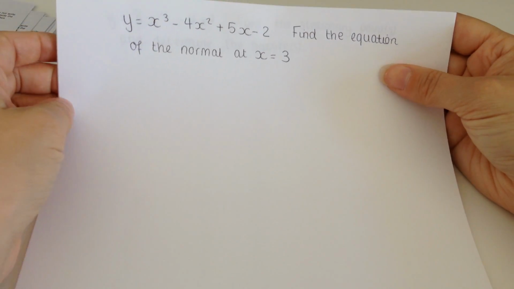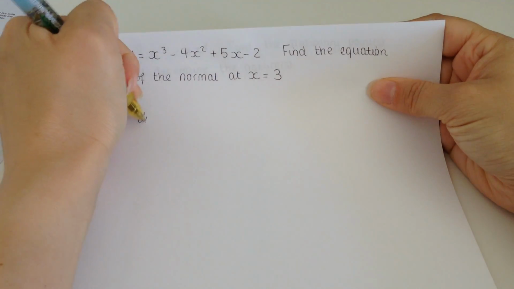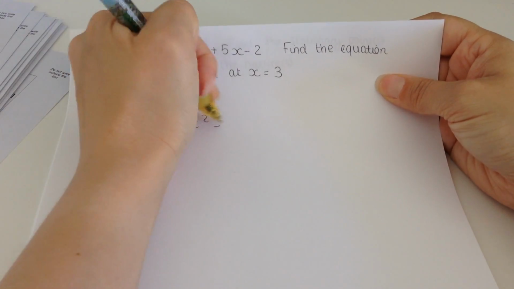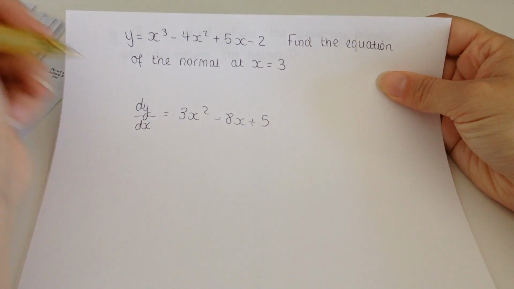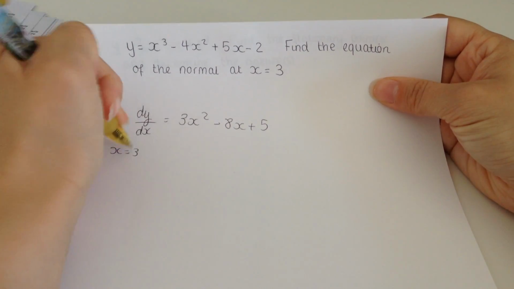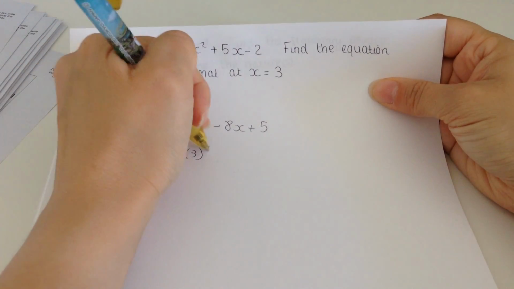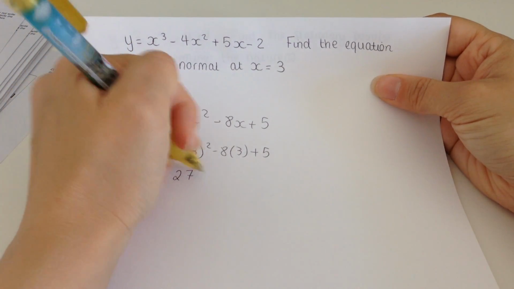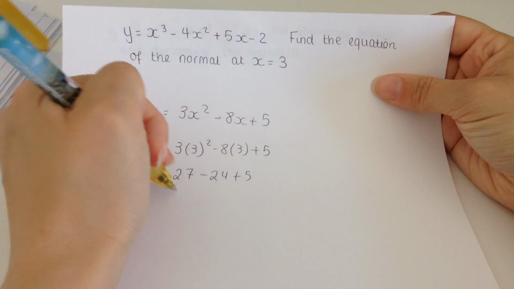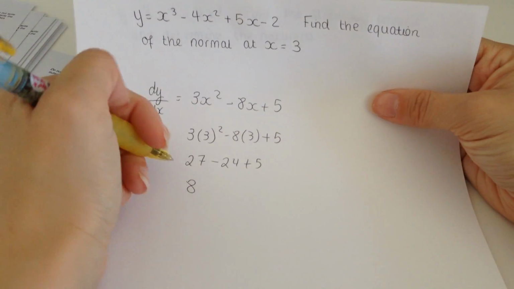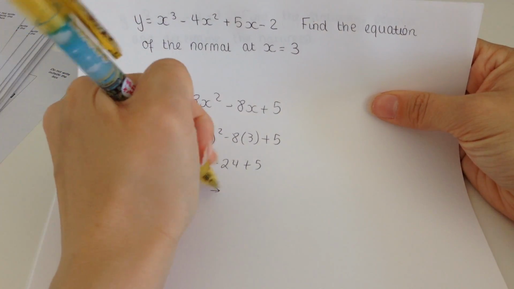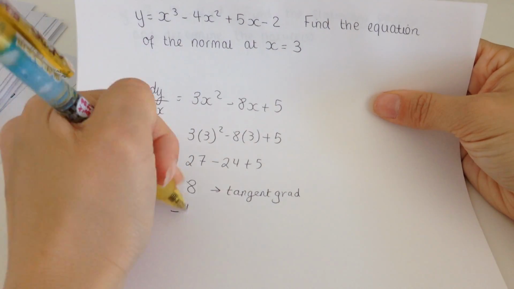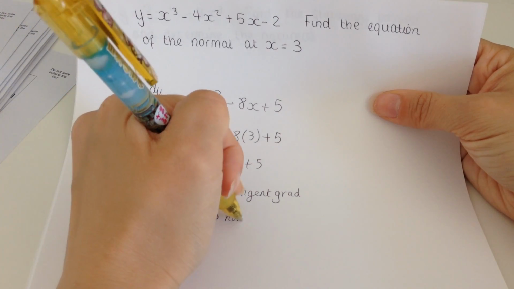Next, finding the equation of a normal. Exactly the same process, but you need to get the perpendicular. So 3x squared minus 8x plus 5. Then we're going to sub x equals 3 into that to work out what the gradient is when x is 3. That's going to make 9, 27, take away 24 plus 5. I apologise in advance for all the arithmetic errors I'm going to make. Okay, but that's the tangent gradient. So we need to negative reciprocal that to get the normal gradient.